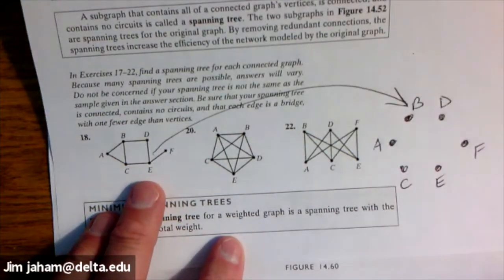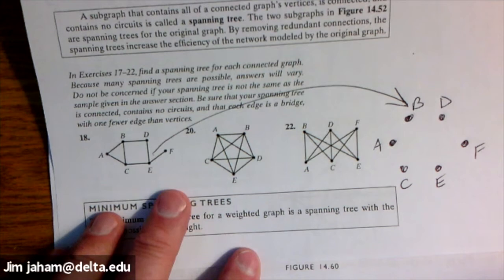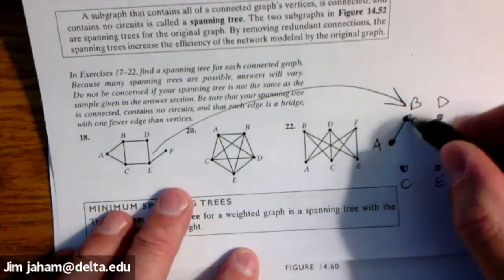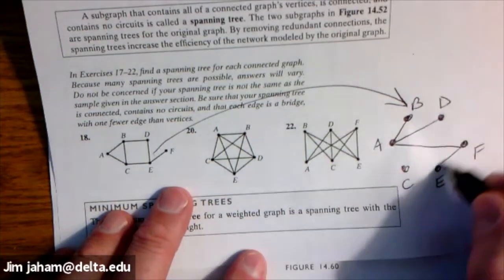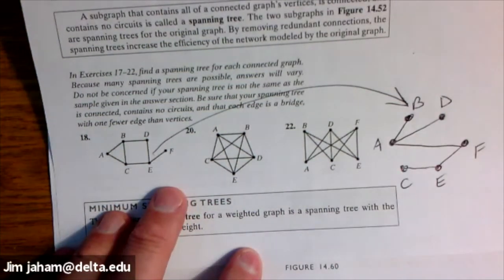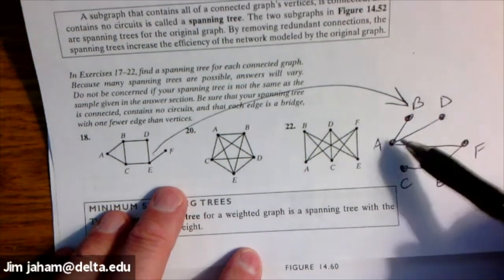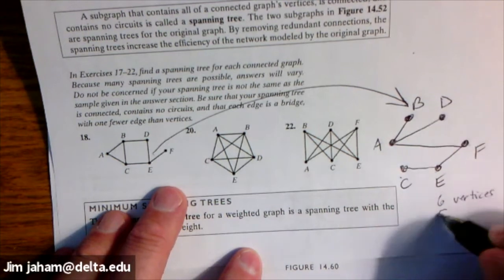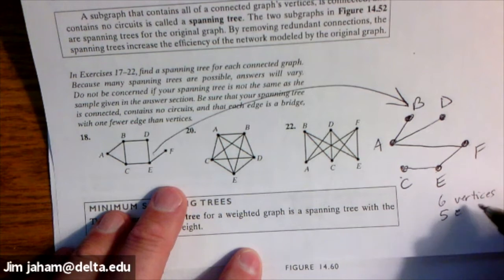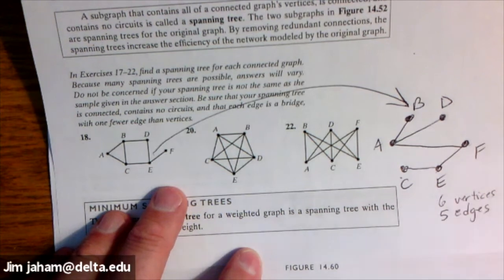All right, so now you have to have a tree. So yeah, there's a lot of choices. Just make sure you have no circuits. Let's see, there, and there, and there, still a tree, and then I can come back this way. There's one. If you look at 1, 2, 3, 4, 5, 6, I have 6 vertices. And in my graph and in your graph, you better make sure you have 1 fewer edges, 5 edges. 1, 2, 3, 4, 5.